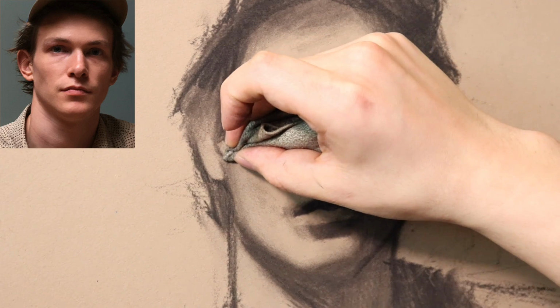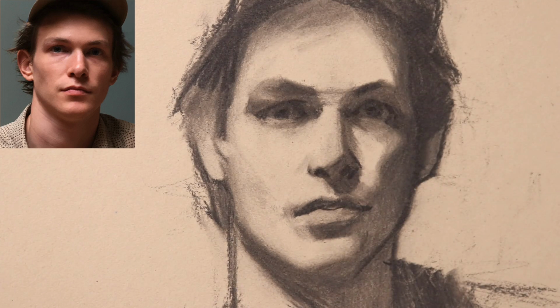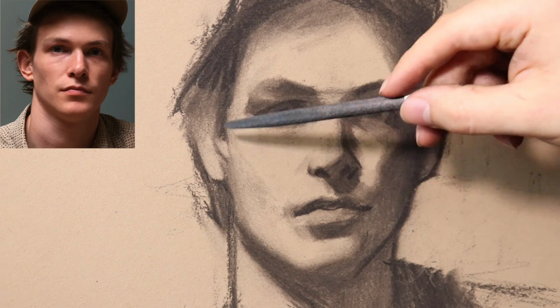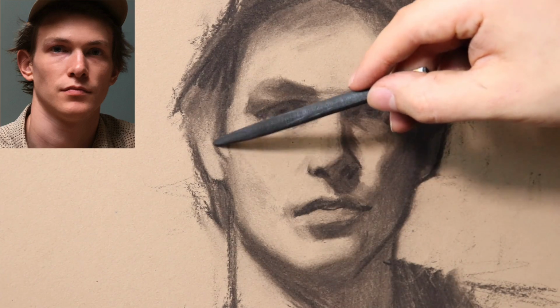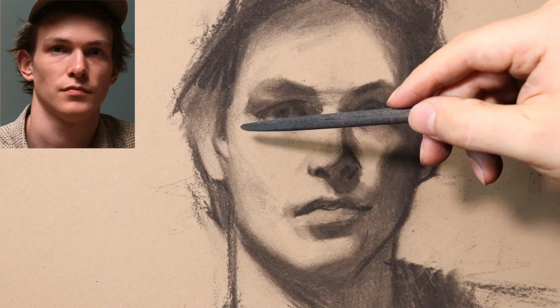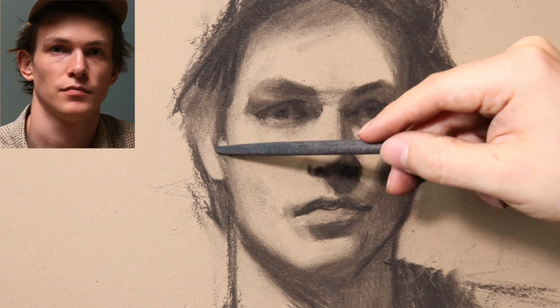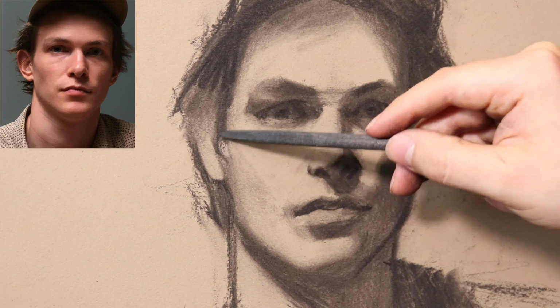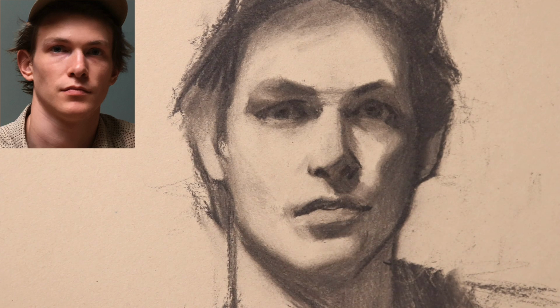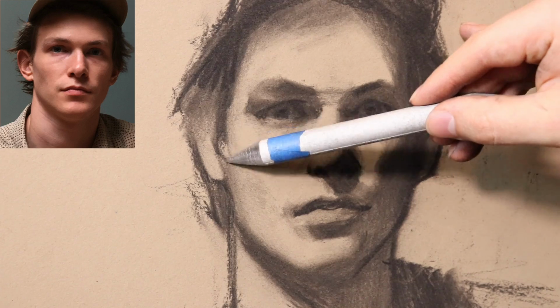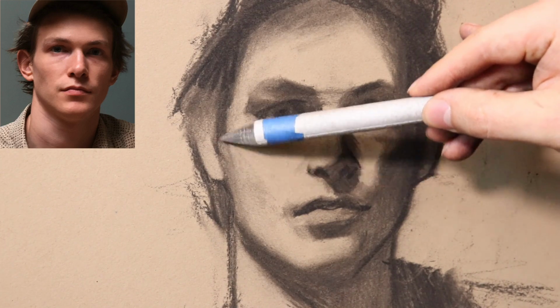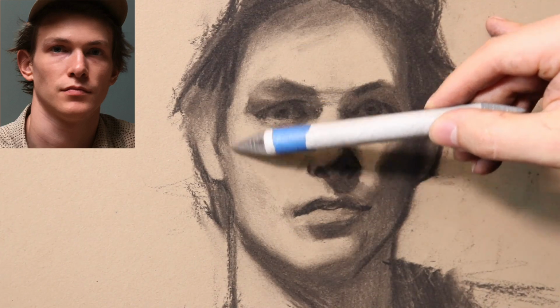Who knows what this shape is? But of course I'm pretending. This light shape here is the tragus of the ear, right there. And the tragus of the ear basically helps connect the ear to the side plane of the face. And how does it connect?